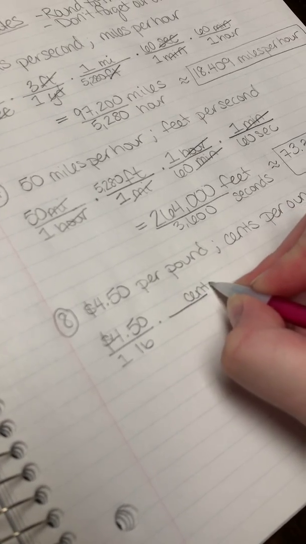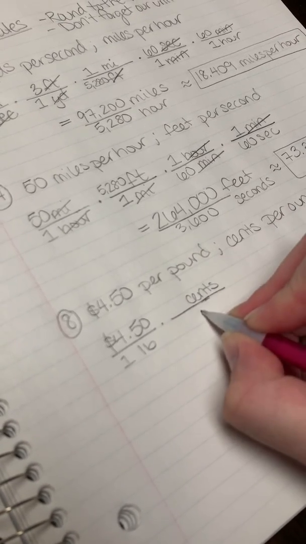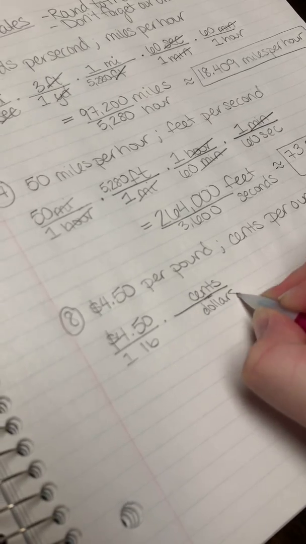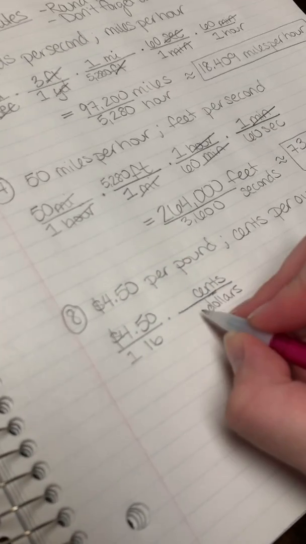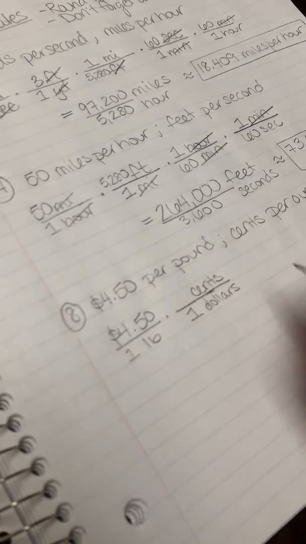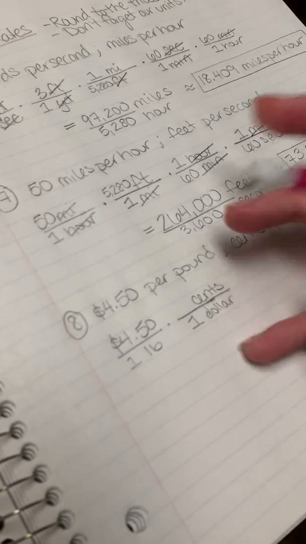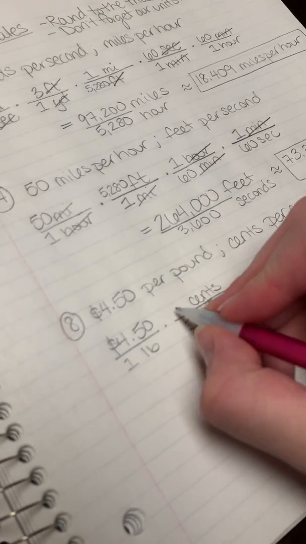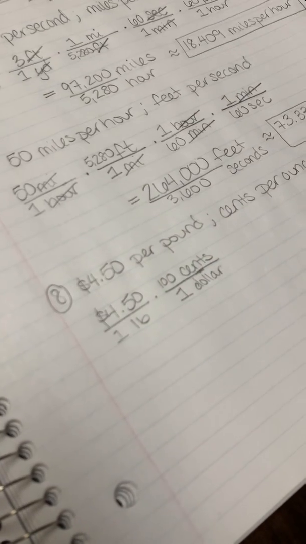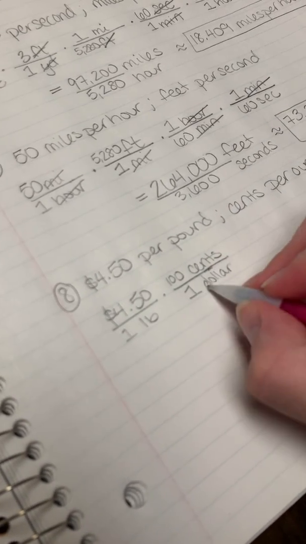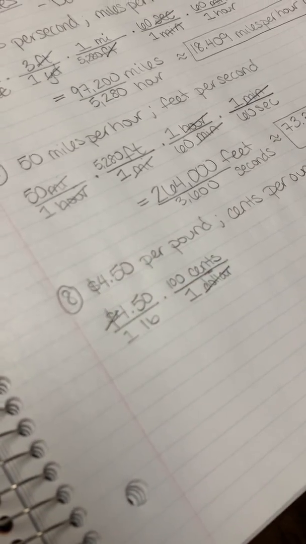Hopefully we know that $1 is equal to 100 cents. So therefore the dollar is canceled out.